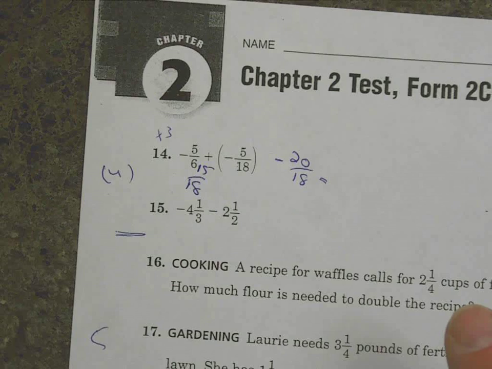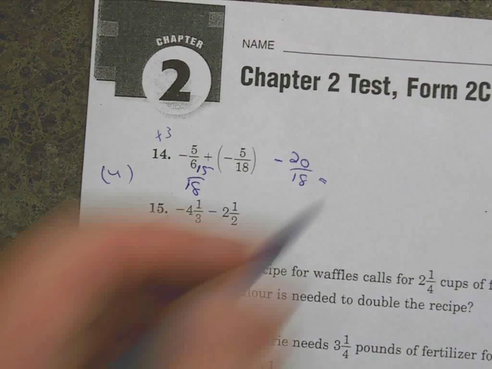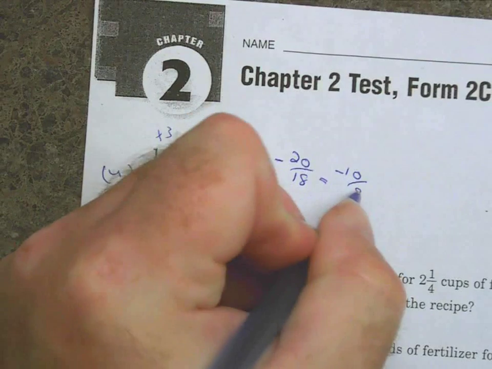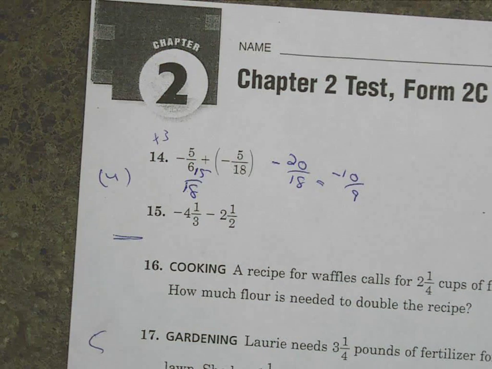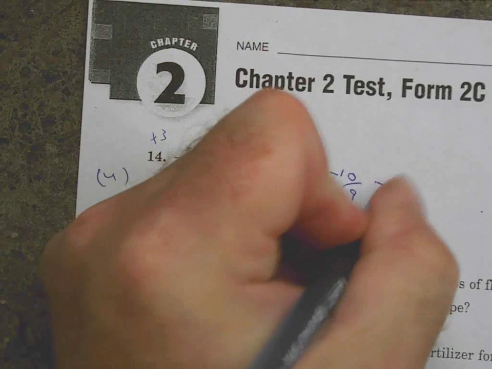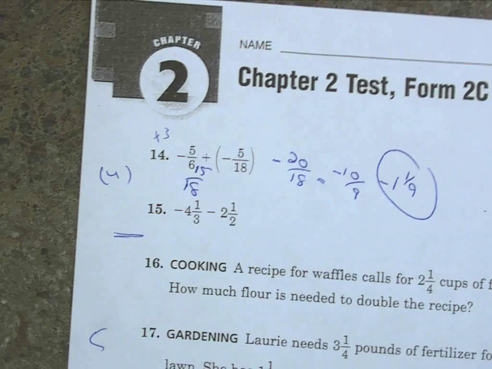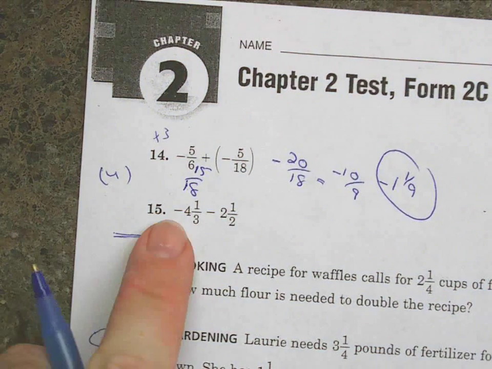Okay. The coolest thing I always used to do on these, don't convert this over yet. Divide it by 2. People are awesome at dividing by 2. Make this negative 10/9. Now, when I convert it from an improper fraction to a mixed number, it's already reduced. What times 9 going to 10? Once, and how many left over? Just 1. Negative 1 and 1/9. Woo, you guys are making me work hard.